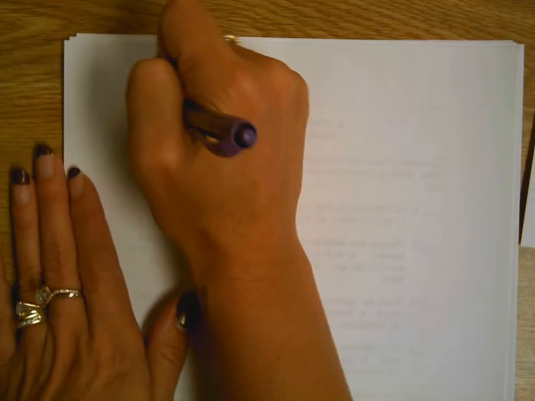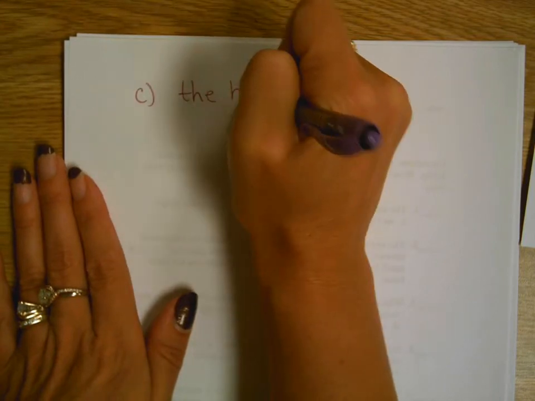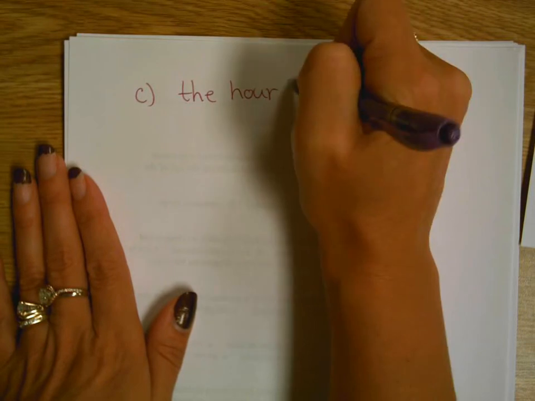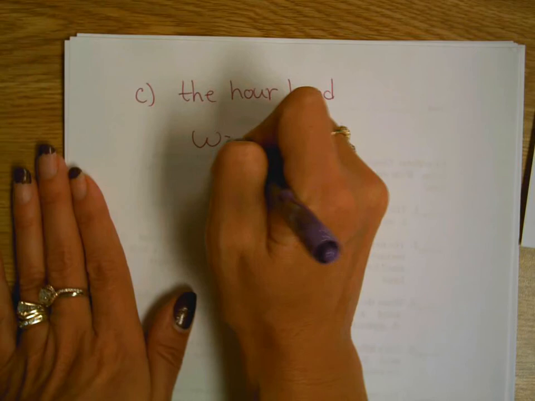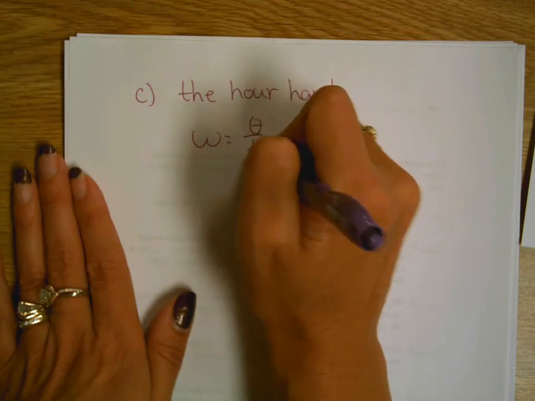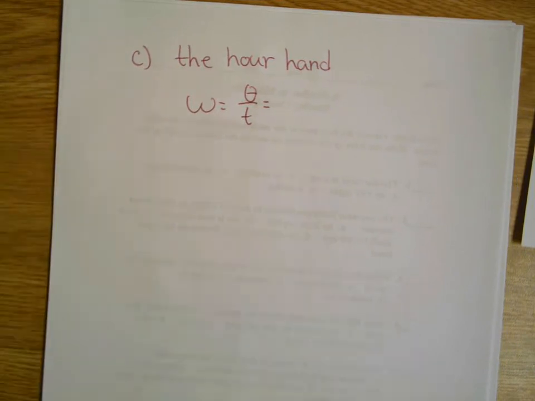And then you've got your hour hand. Can you find the angular velocity of the hour hand? So let's look at 1 rotation of the hour hand. Find the hour hand.